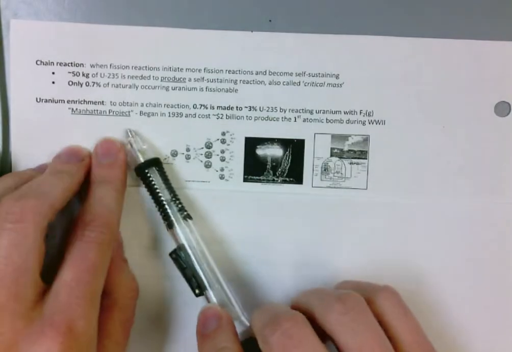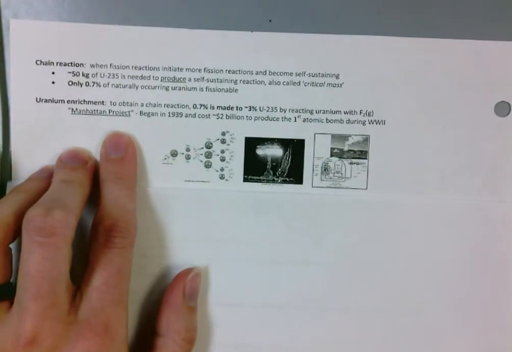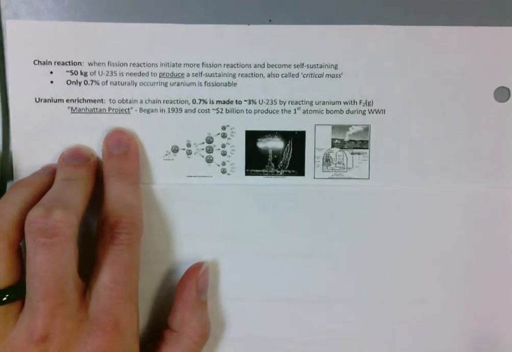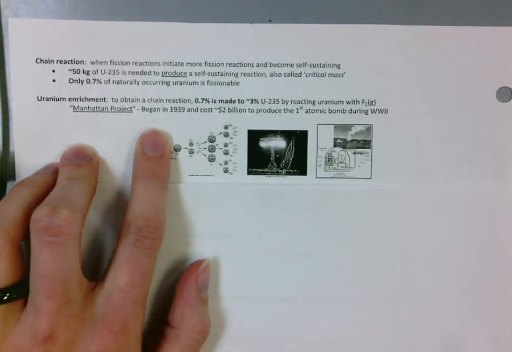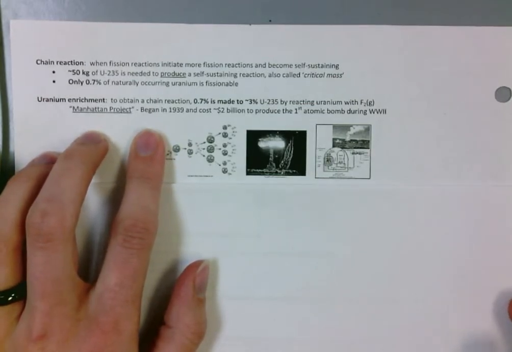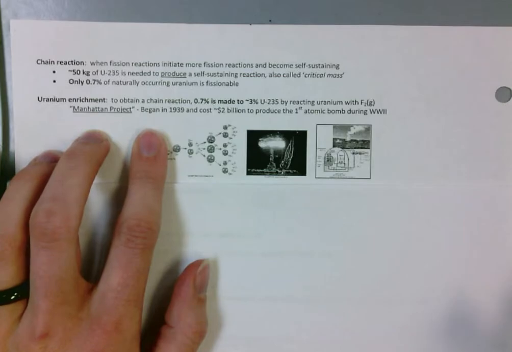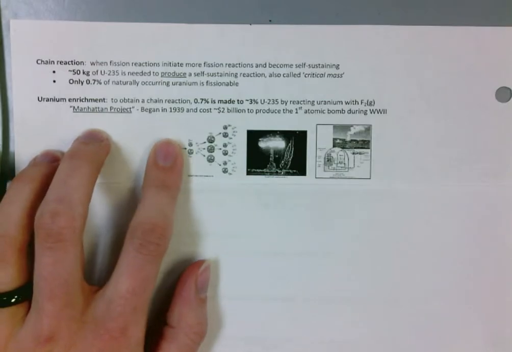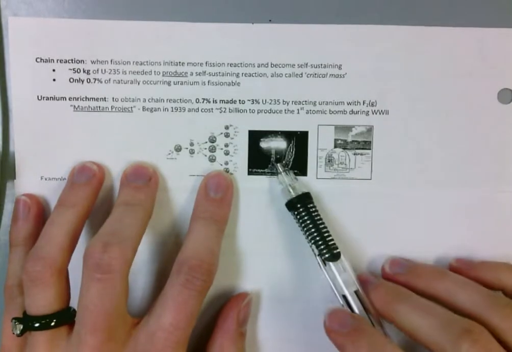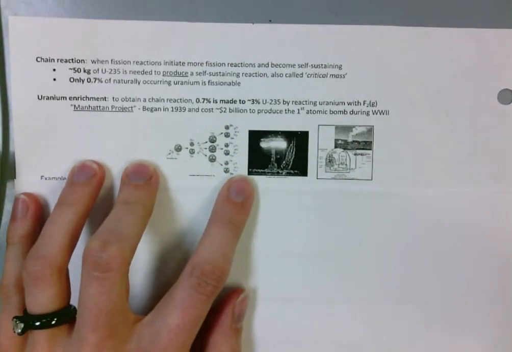The Manhattan Project was basically a secret government project of creating this atomic bomb. And basically we revealed to the world that we were able to create an atomic bomb when we dropped it on Hiroshima in World War II and killed nearly 100,000 people because of this monstrous release of energy.